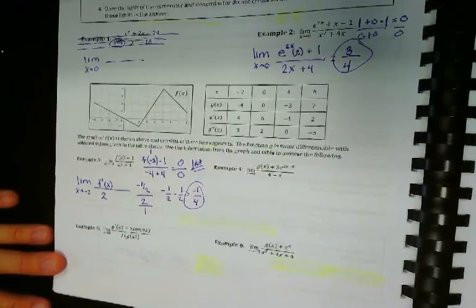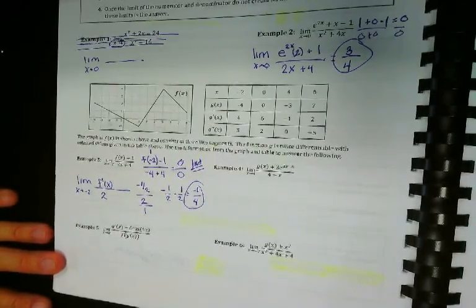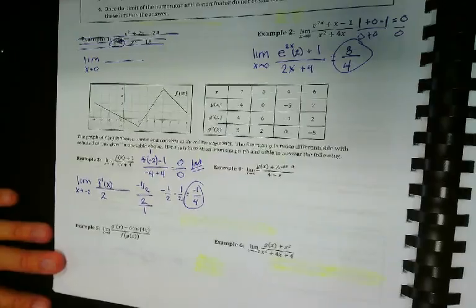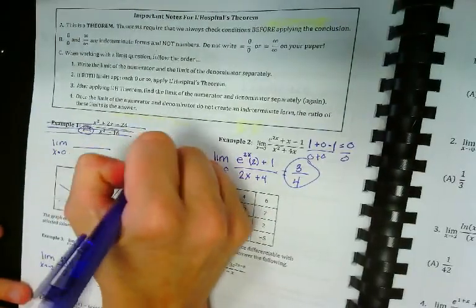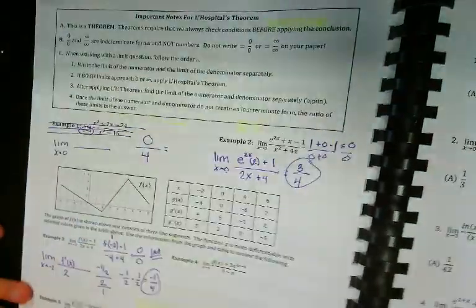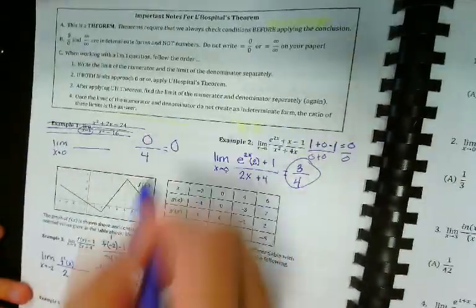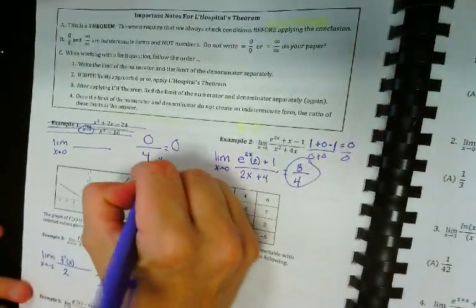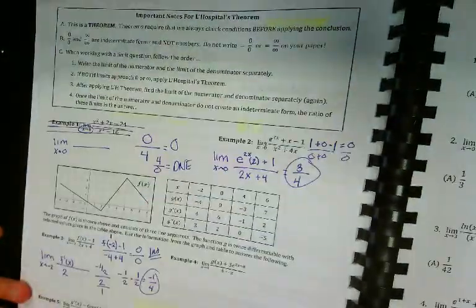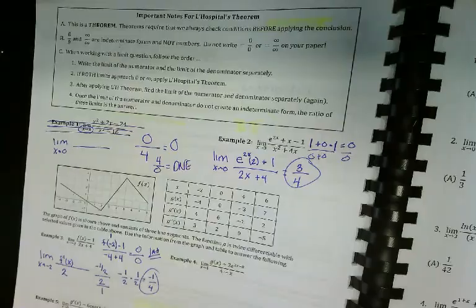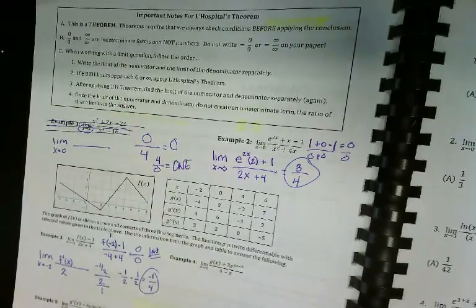So L'Hopital's rule, wonderful rule. You're going to use it a lot in the course, but it only works if you get 0 over 0. What happens if you get 0 over 4? It's 0. What happens if you get 4 over 0? Does not exist. Can't use L'Hopital. The only time I can use L'Hopital is if I get 0 over 0.